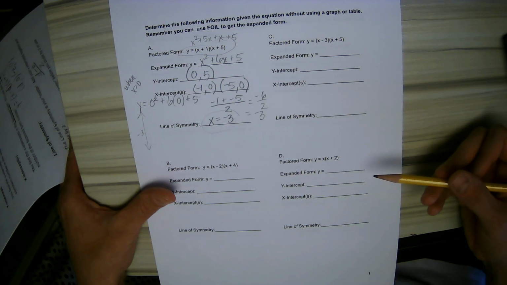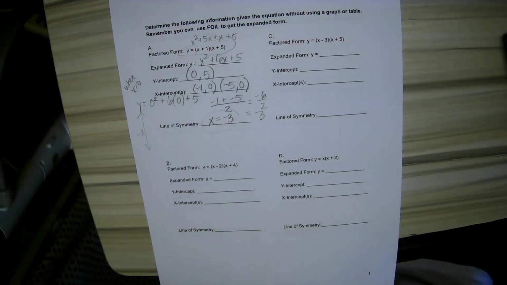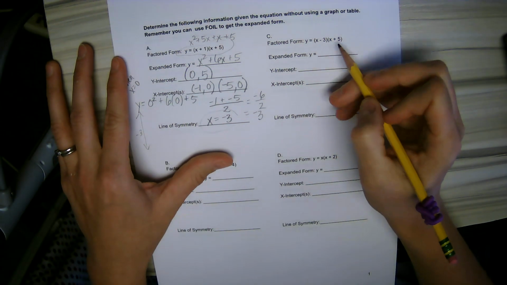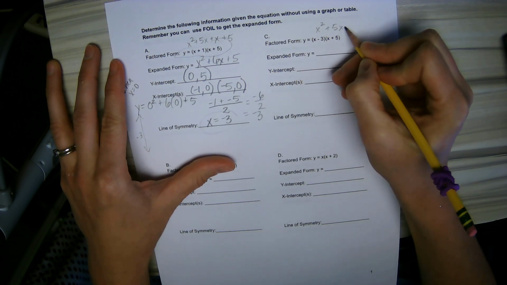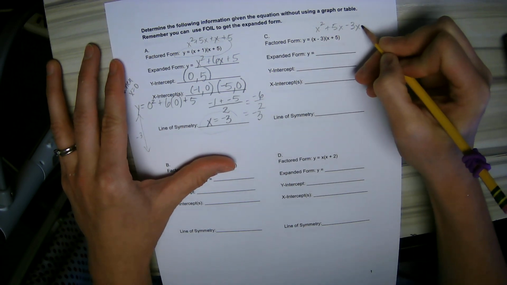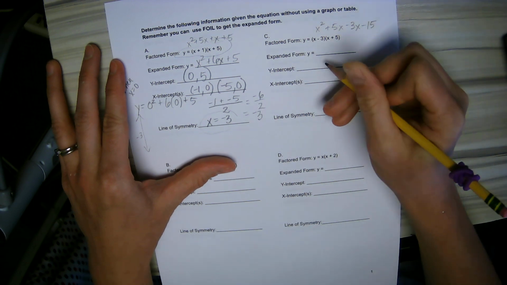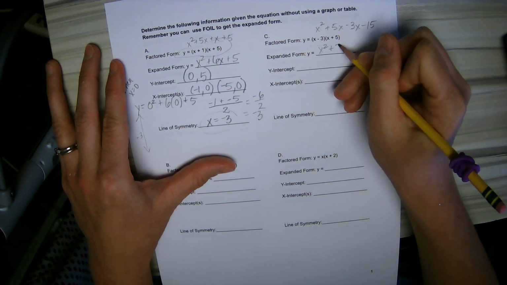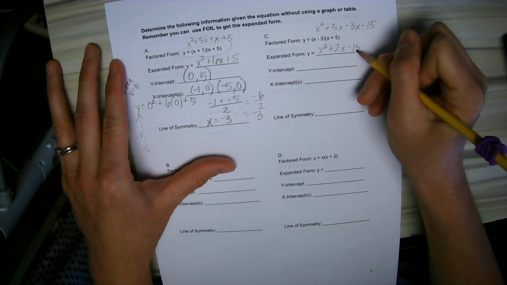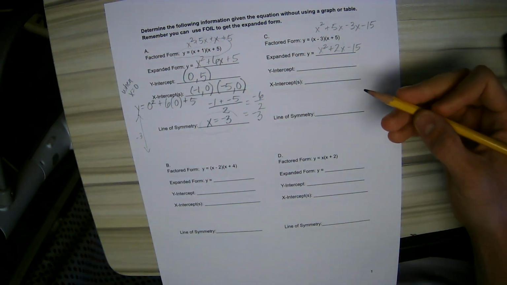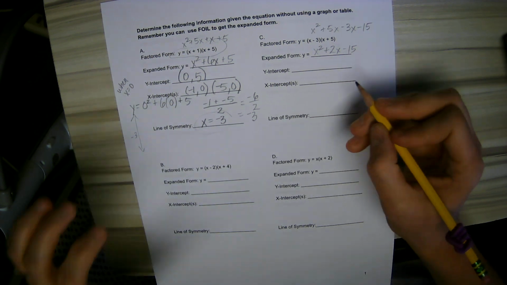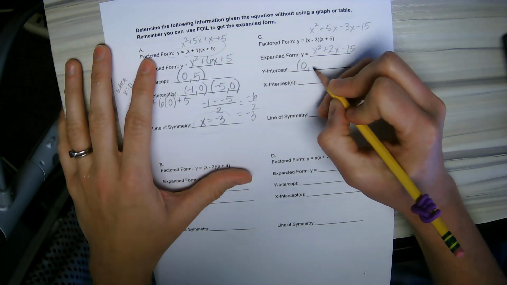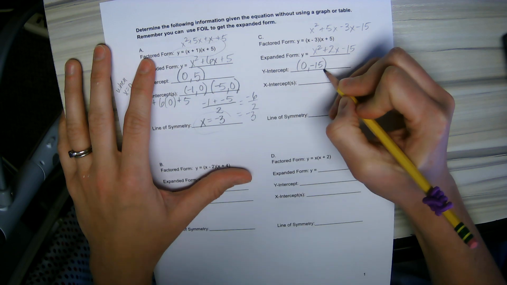Alright, can we do this? I think we most certainly can. Remember to use your notes if you need to. So first, outer, inner, last. So I have x squared plus 2x minus 15. My y-intercept is when x equals 0. So when that's 0 and that's 0, my y is just going to be -15.